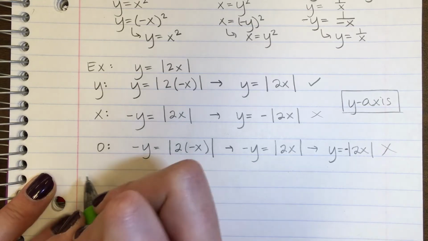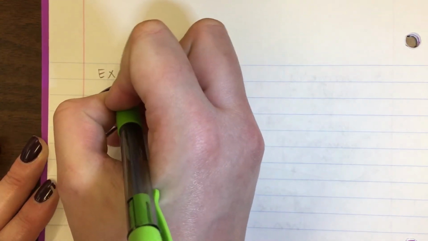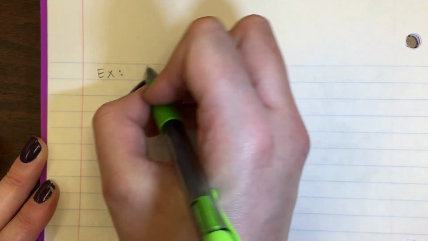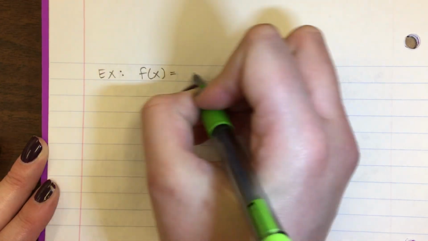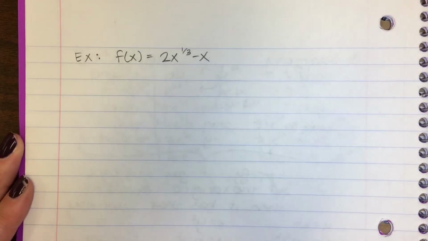All right, we're going to do another example. I'll flip the page so I have space. Okay, so for this example, we're going to do f of x equals 2x to the 1/3 minus x.